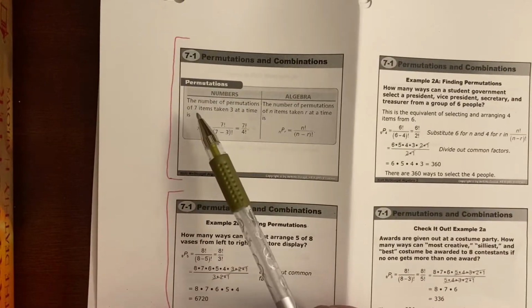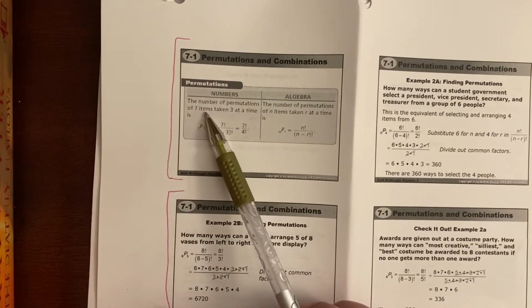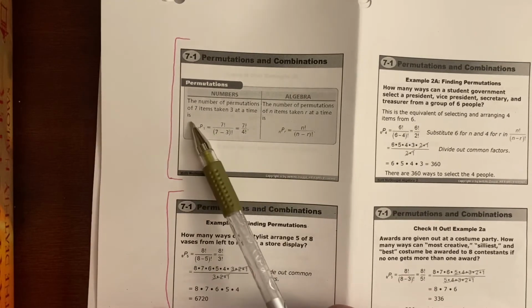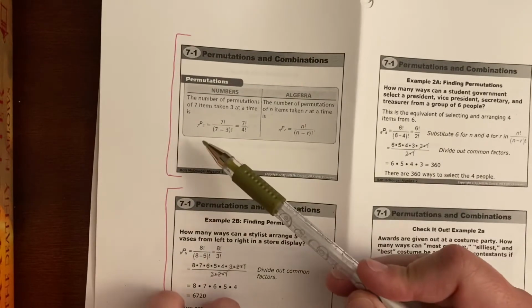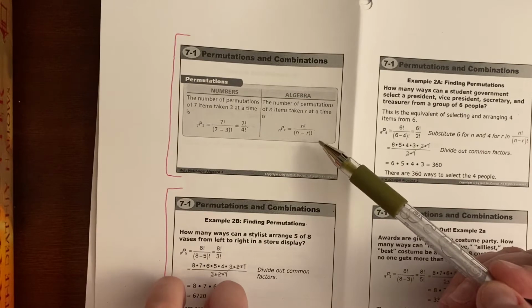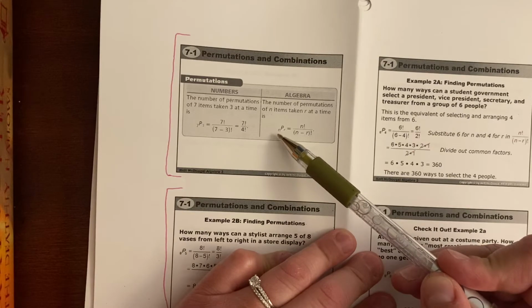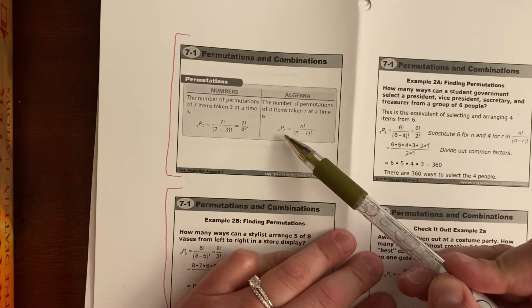All right. For a permutation, the number of permutations of 7 items taken 3 at a time is, and here they have the numbers filled in for you, but this is your generic formula. We have the capital P for permutation, and then a subscript of an N in front of it, and a subscript of the R after it.